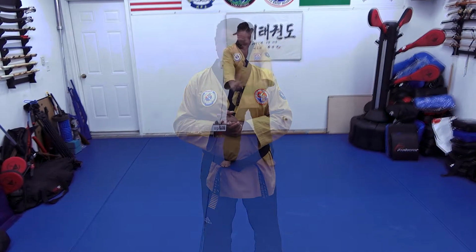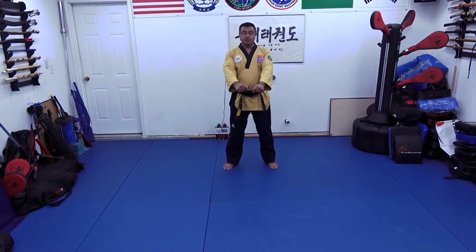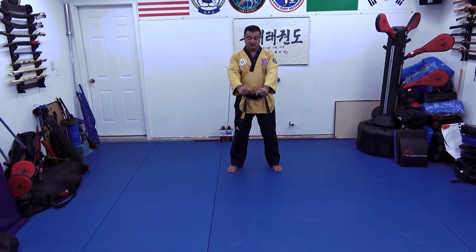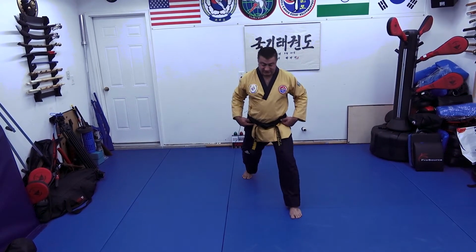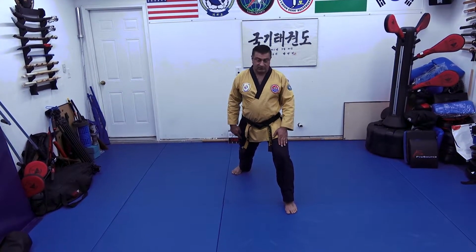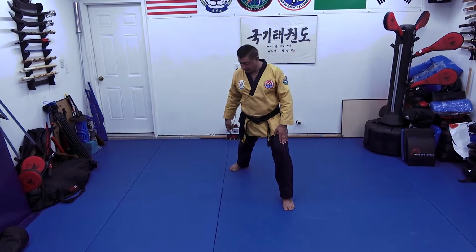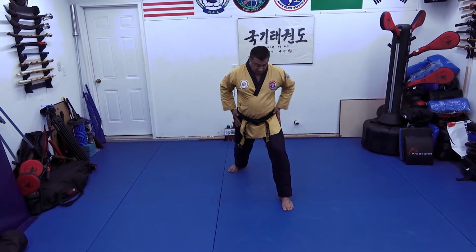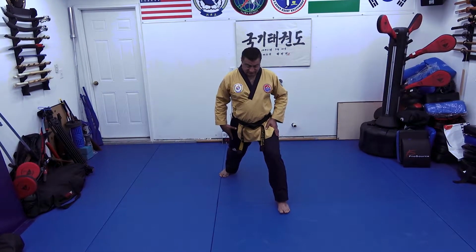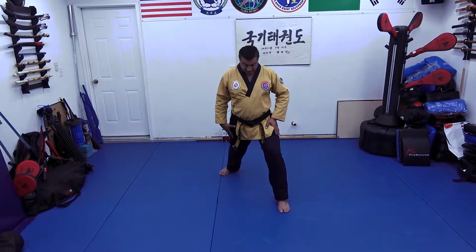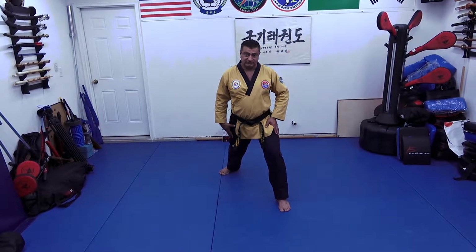Okay, so now we do the forward stance, and after that the rising block, down block, and lunge punch. This is your chumbi position. From chumbi, when you go into forward stance, you just step forward like you will take a step, but you take a big giant step. 60% of your body weight is on the front leg, 40% is on your rear leg. Your hips are locked in front. I don't want to see this, but I want to see this. This is your forward stance. This way you have more balance in your forward stance.